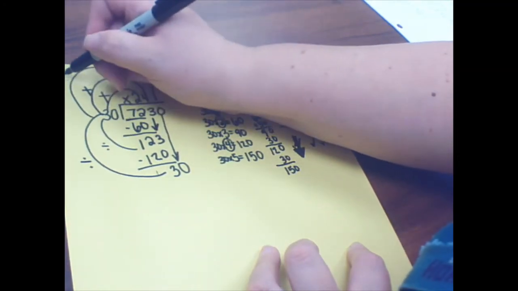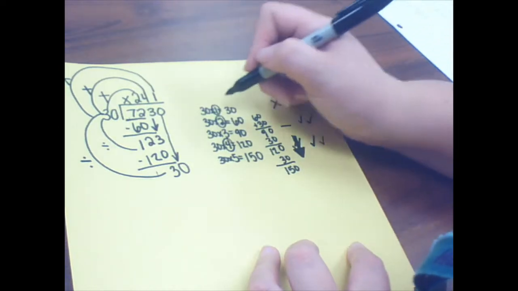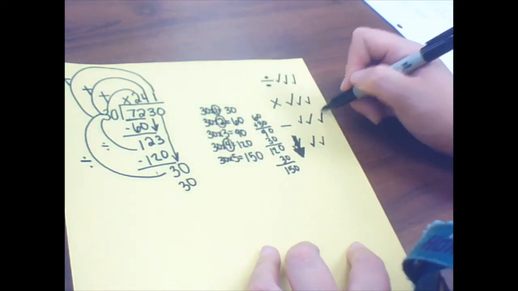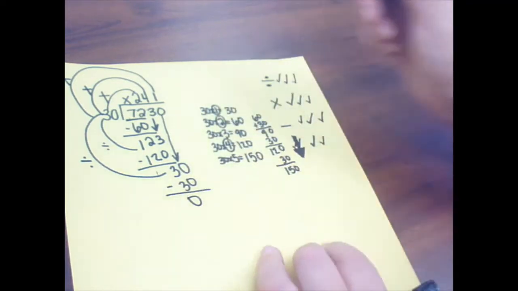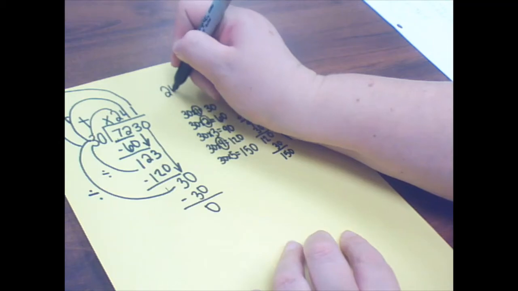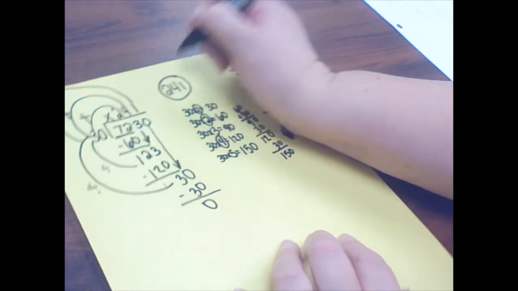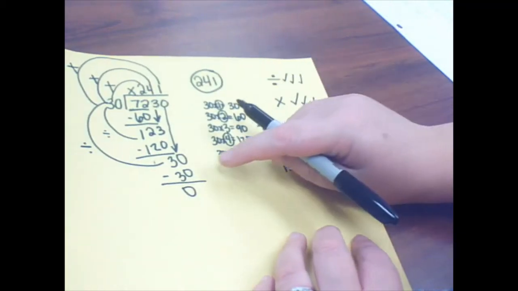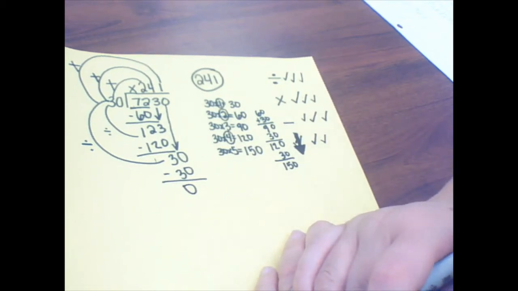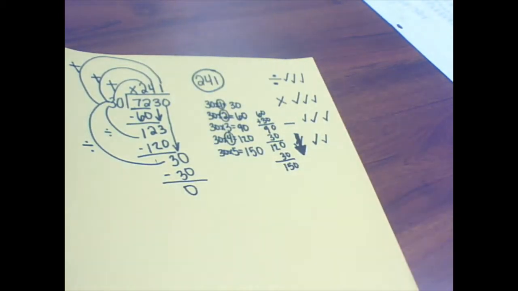Multiply down. 30 times 1 is 30. Divide, multiply, subtract. And do I have anything to bring down? No, I do not. So my answer would be 241. In this case, I did not have a remainder. Okay, let's try another problem, and maybe this time we'll get a remainder.